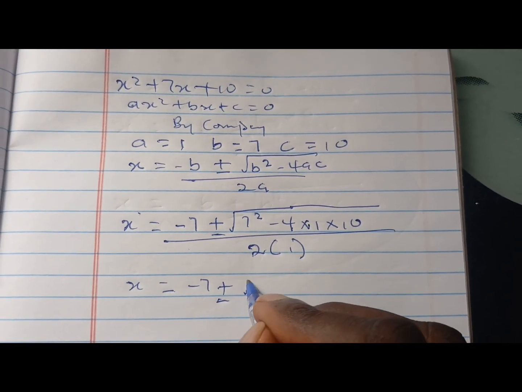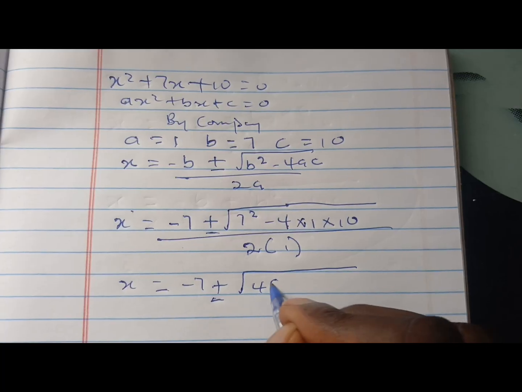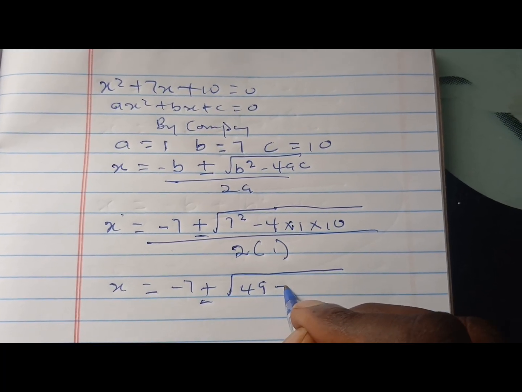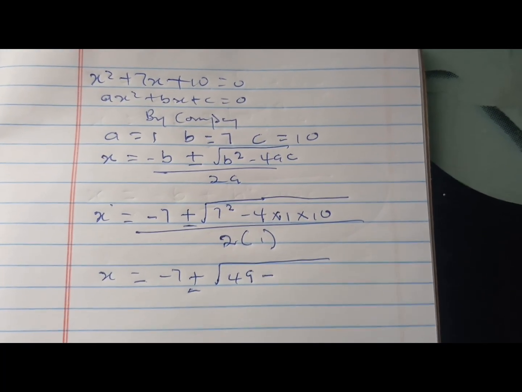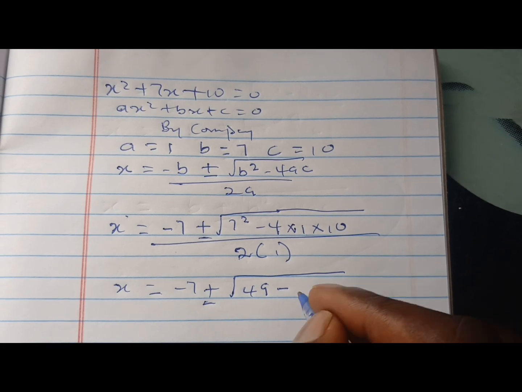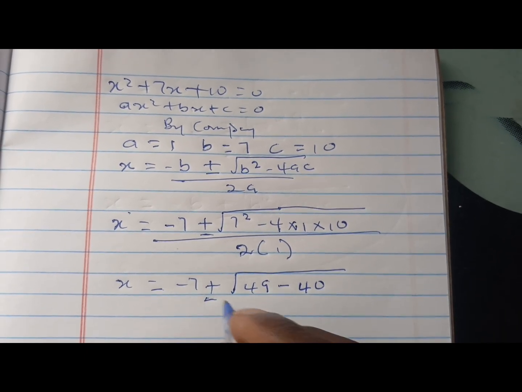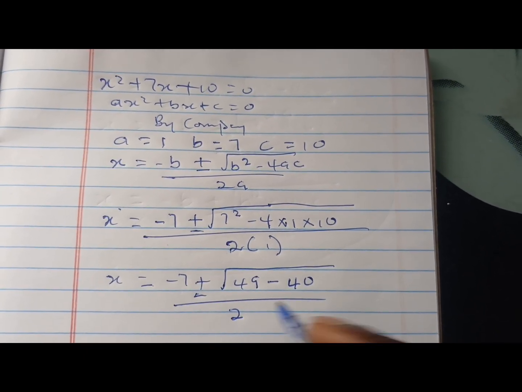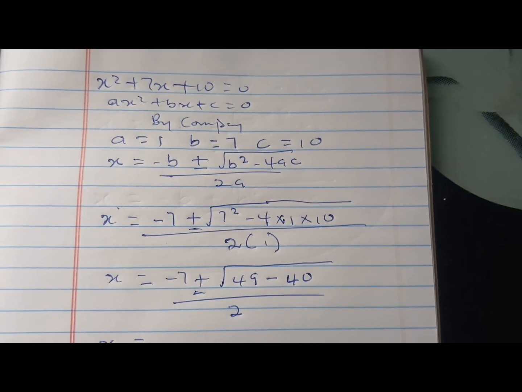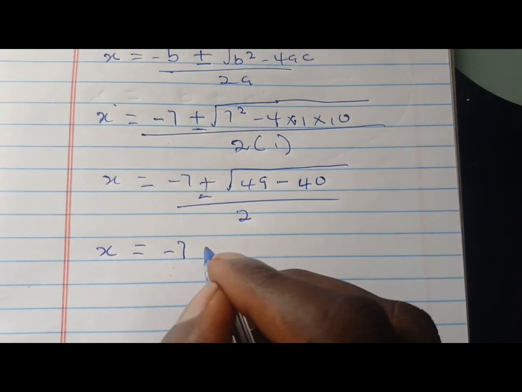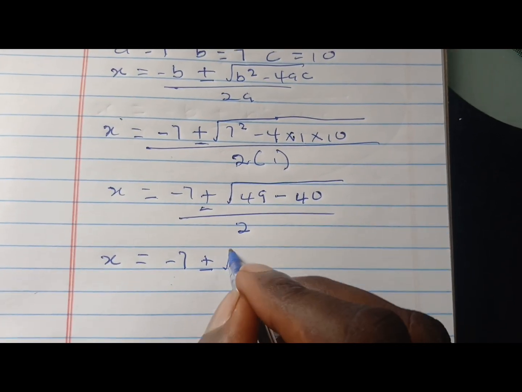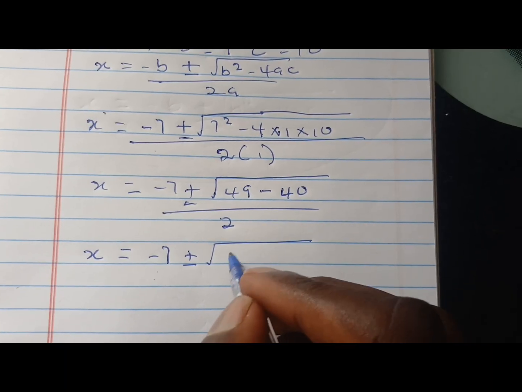Now the square root of 9 is 3, so x is equal to minus 7 plus 3 over 2. So x is equal to minus 7 plus 3, which is minus 4, on 2. x is equal to 2 goes into 4, 2 times, minus 2. So that is for the first one.